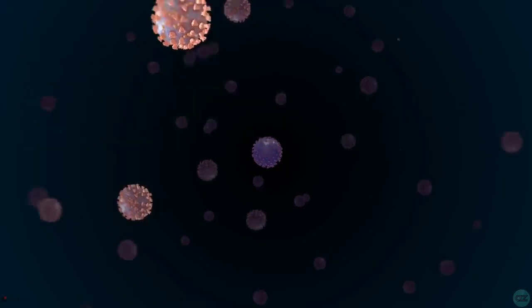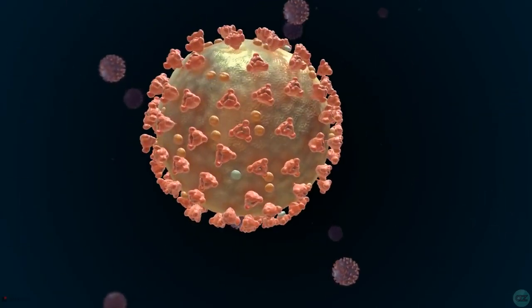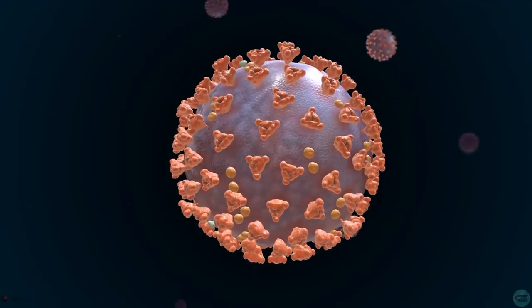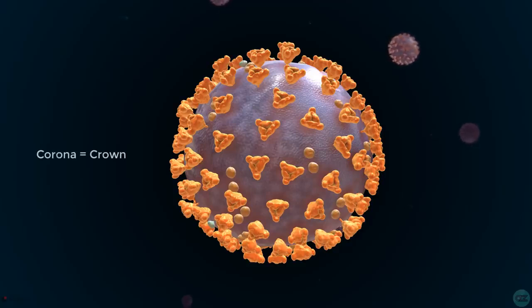Let's now take a look at the structure of the SARS-CoV-2 virus. Looking at this virus, we can see that it has a series of protein spikes on its surface, which when viewed under a microscope appear like a crown, which gives rise to the name corona, which is Latin for crown and is therefore common to all the coronaviruses.